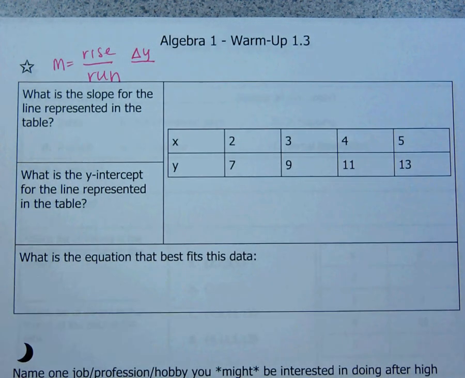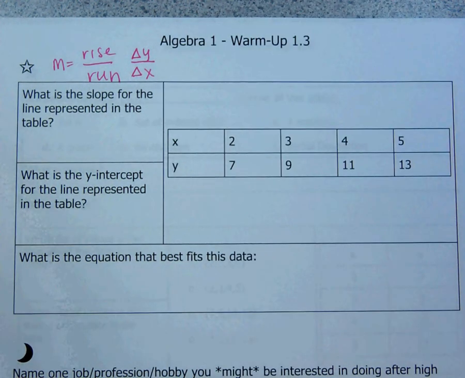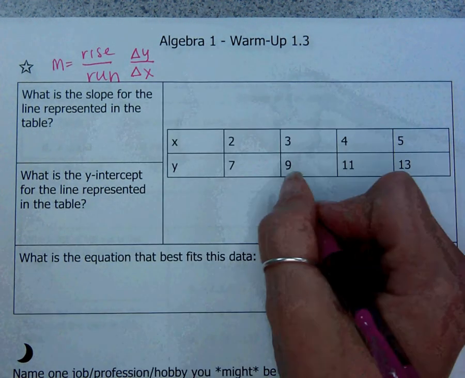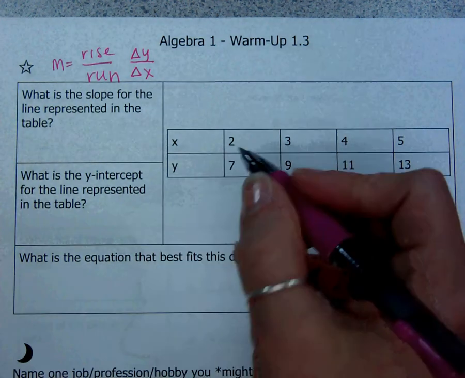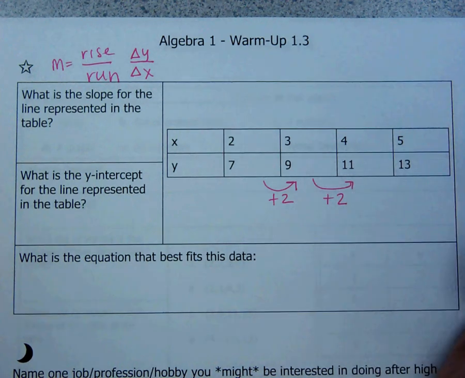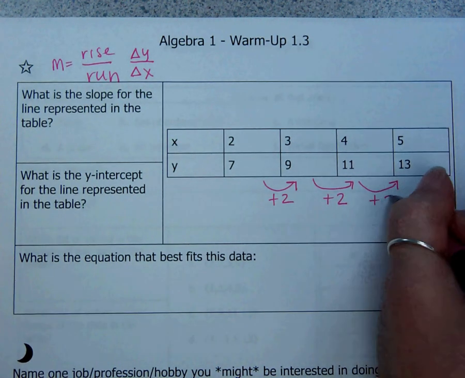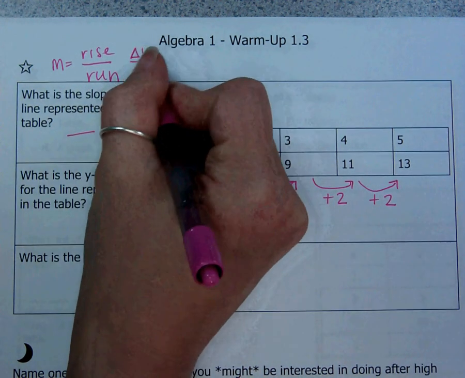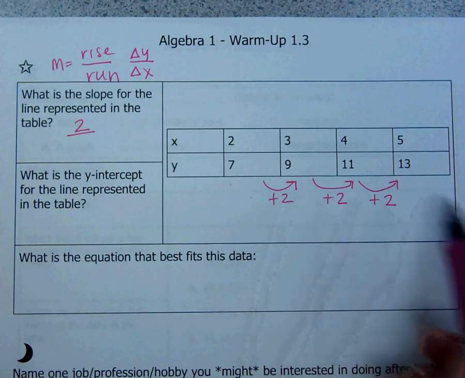So it's the way that our y values change, and the way that our x values change would be our run. So our slope is hopefully going to end up being a fraction with a number on top and a number on bottom. Let's do our y's first. How are our y's changing? Well, to get from 7 to 9, I'm adding 2. From 9 to 11, I'm adding 2 again. This looks like a pattern. Hopefully this will continue. And 11 to 13 is also 2. So my slope on top is going to have a 2, because that's how my y values are changing.